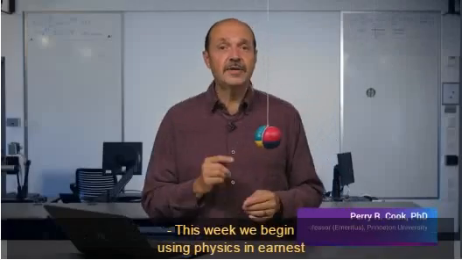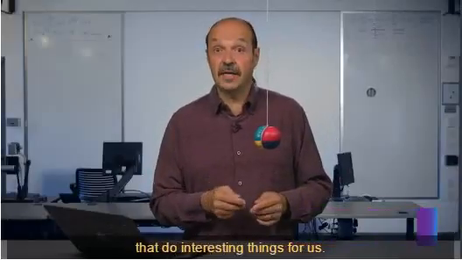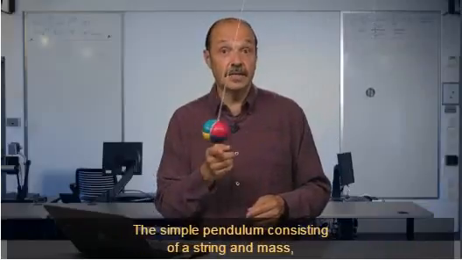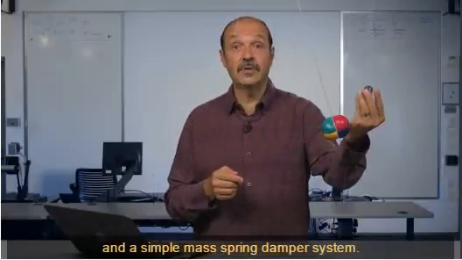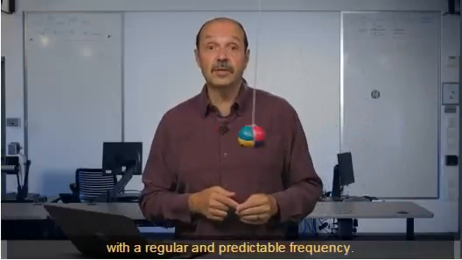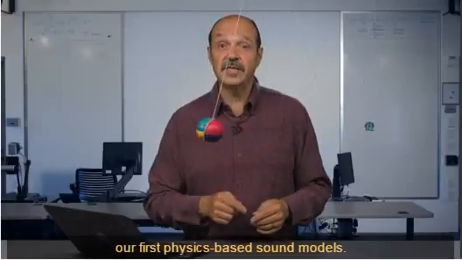This week, we begin using physics in earnest to motivate our views of sound. We begin with the simplest physical systems that do interesting things for us. The simple pendulum, consisting of a string and mass, and a simple mass spring damper system. Both oscillate smoothly with a regular and predictable frequency. We'll look at these and use them to motivate our first physics-based sound models.